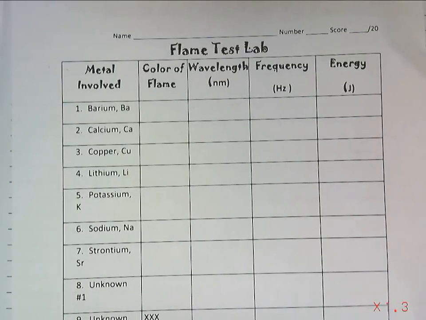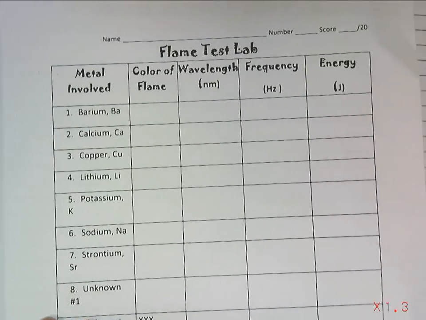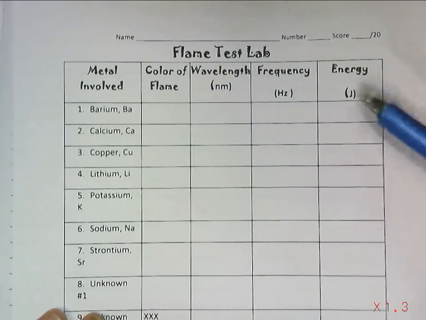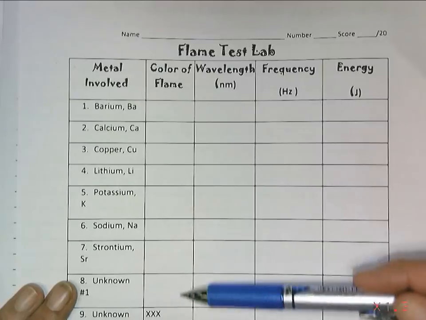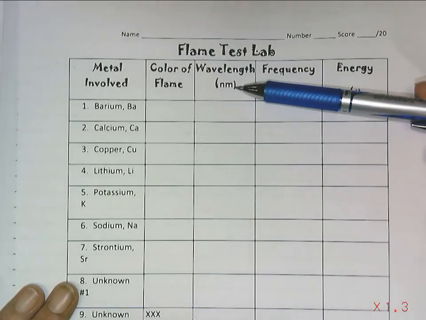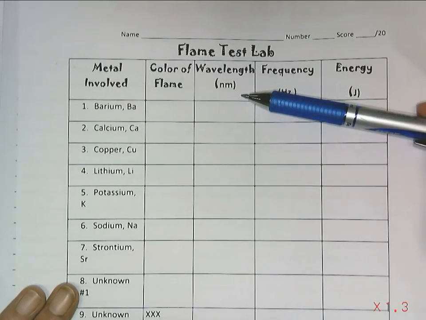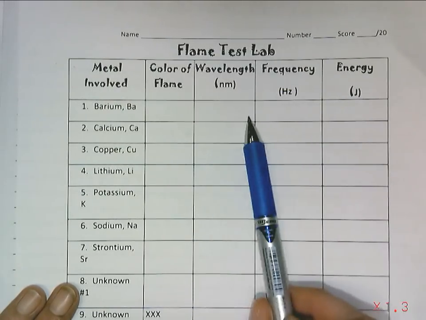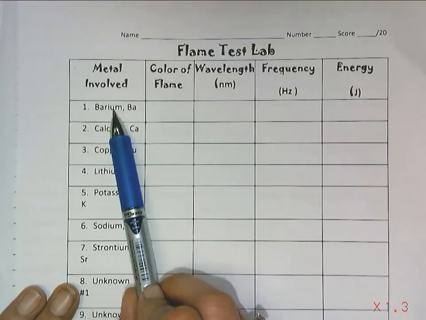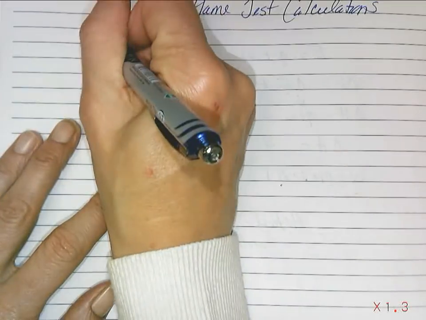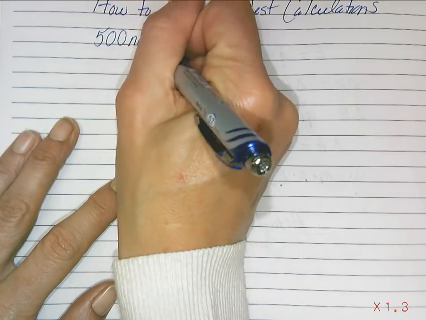Okay, this is a short lesson on how to do the calculations portion of the flame test lab. You should have by now all the colors of the flames, and you have looked onto the color spectrum and determined what the wavelength was in nanometers. I'm going to just do one as an example. I'm just going to make up a number. Let's say one of your metals gave off a color that you deemed the wavelength to be 500 nanometers.